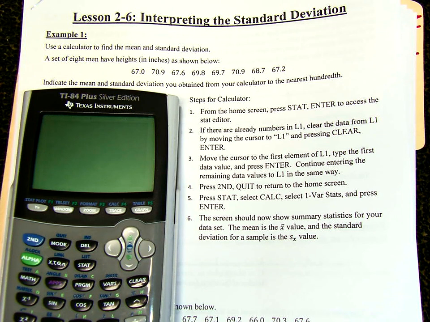Okay, so today we're going to talk about interpreting the standard deviation. In this whole lesson we're just going to be using the calculator to come up with the standard deviation. So in example 1, use a calculator to find the mean and the standard deviation.